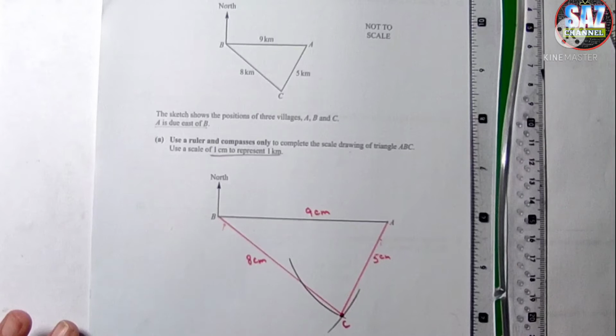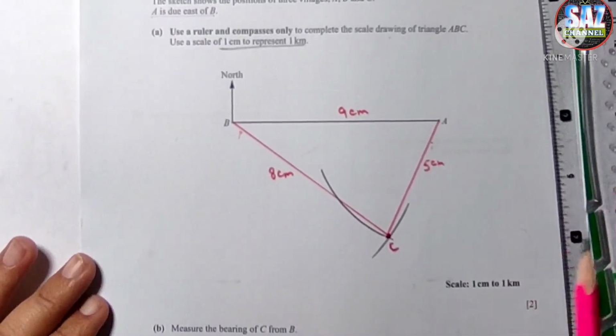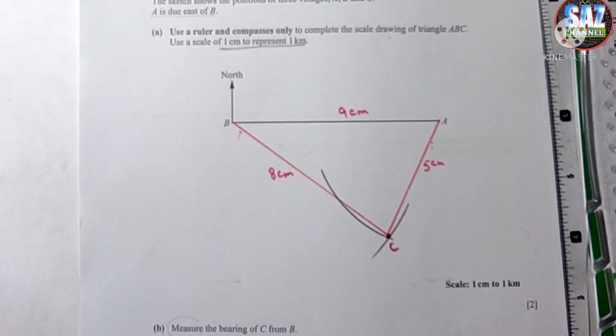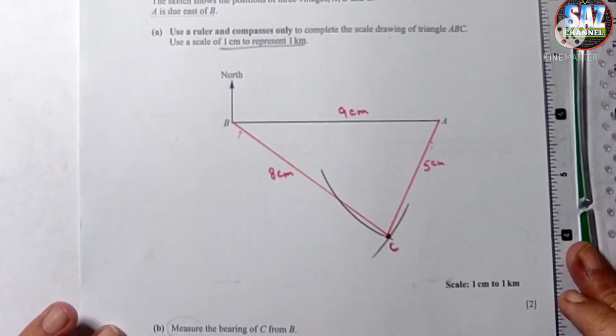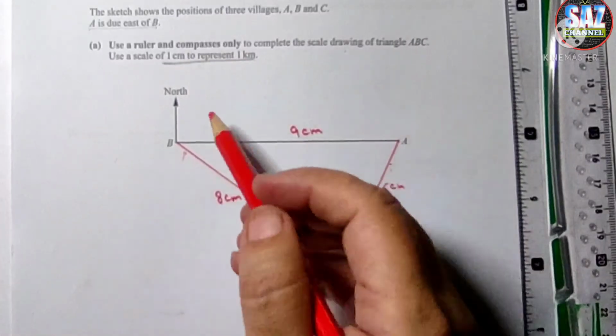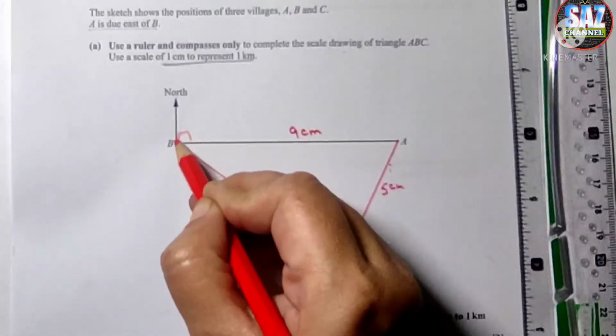The question says: measure the bearing of C from B. Here it's really important to read and understand the term measure. Measure means that we are not given the angles already. We have to make use of a protractor to measure the angles. If we think about the angle at this place, from north to B to A, this is 90 degrees.